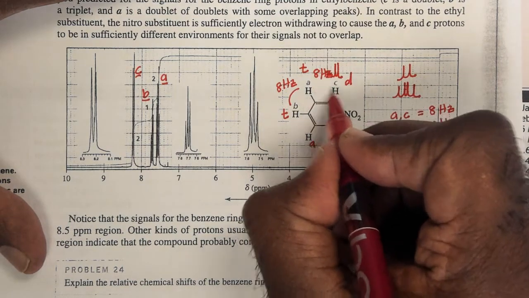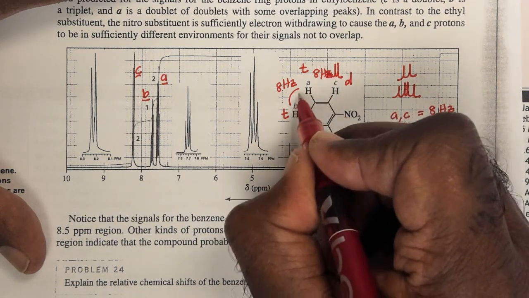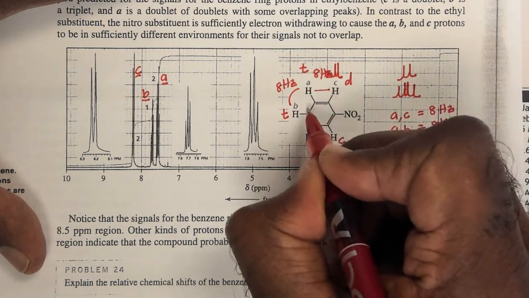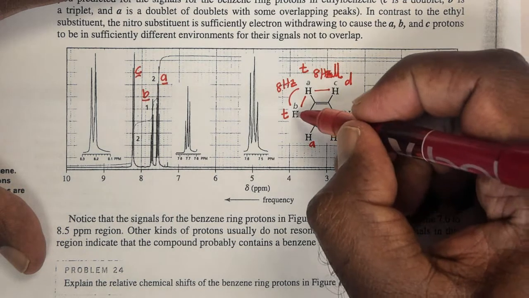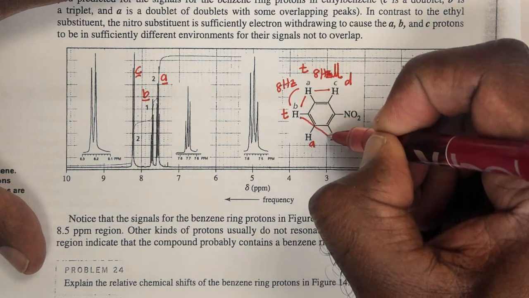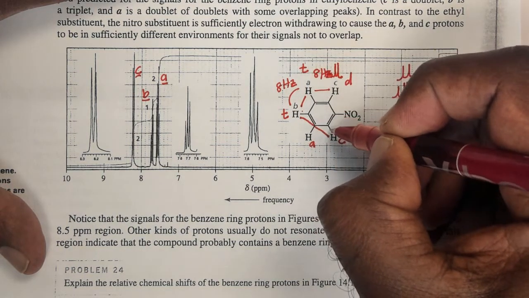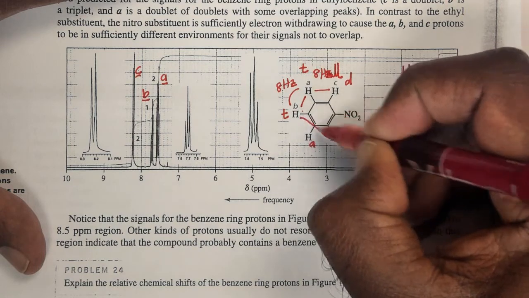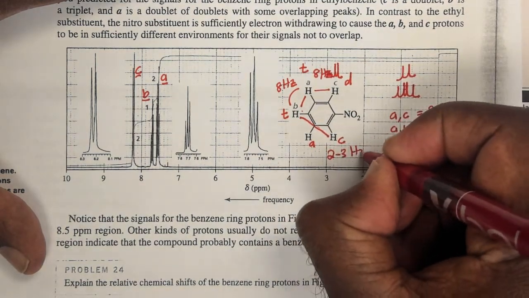You've also learned about coupling constants, ortho coupling. So ortho coupling on an aromatic ring is 8 Hertz. So between those two protons, 8 Hertz. Between those two protons, 8 Hertz. But we can also get something between the meta protons. So this proton is meta to that proton, right? So that's 1, 2, 3, 4 bonds away. The meta coupling that I see here would be about 2 to 3 Hertz.